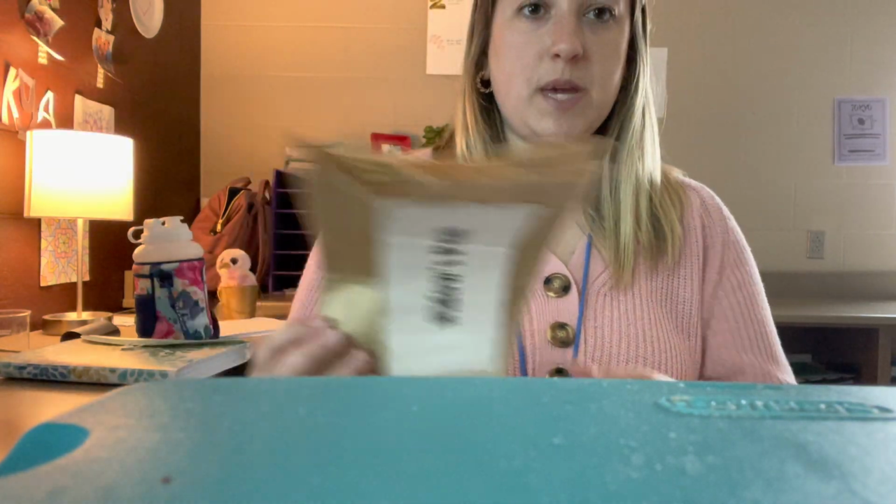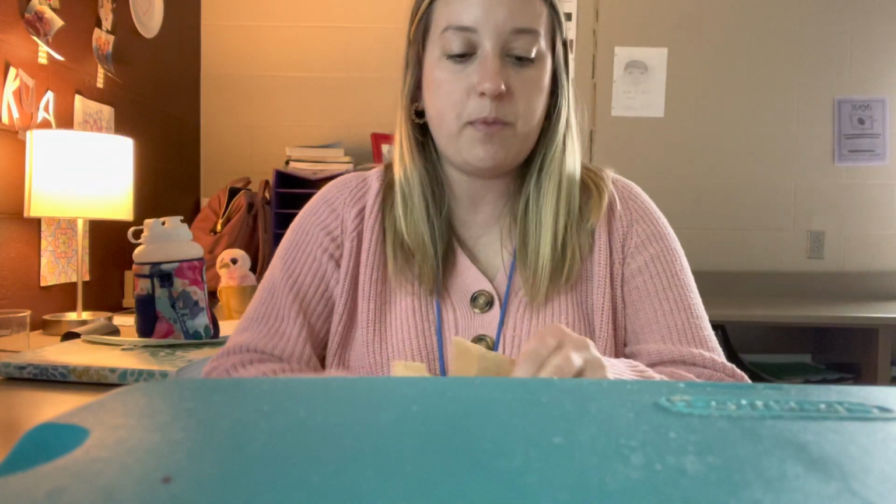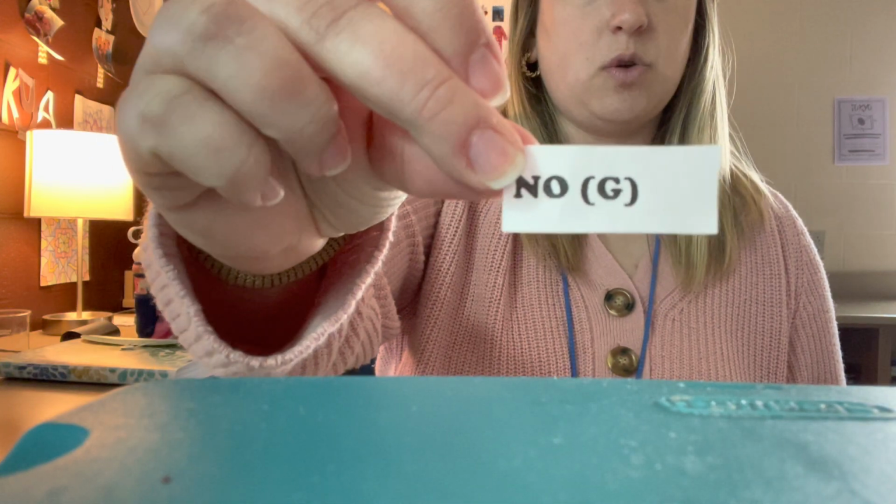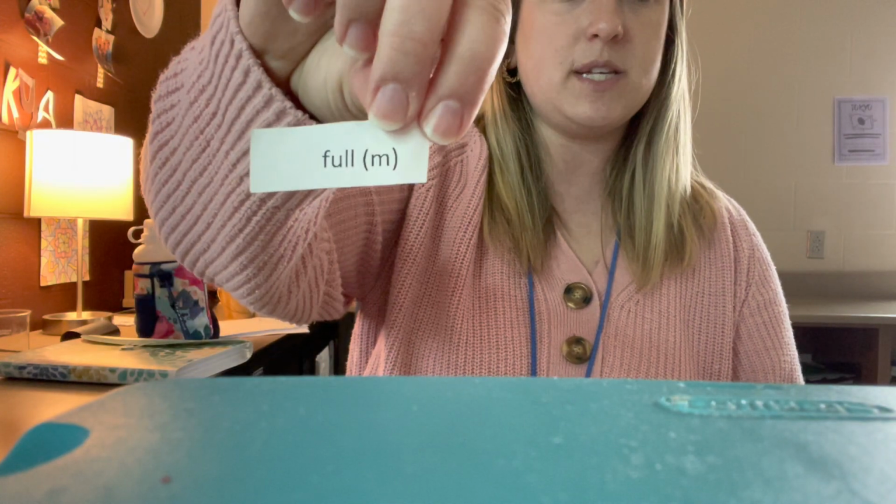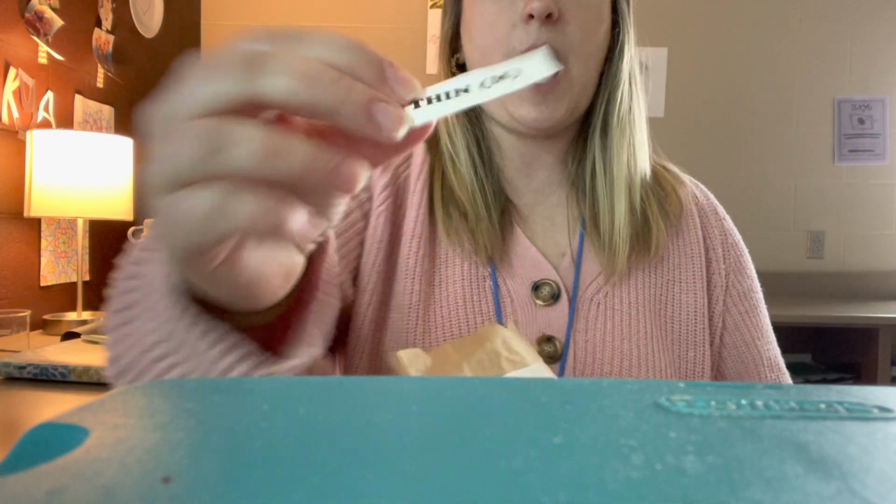Next, we have a widow's peak. If you don't know what a widow's peak is, it's when your hairline comes to a point right at the top of your forehead. So from the mom, we got a lowercase g, which is yes, as a widow's peak. And from the dad, we got a capital G, so no widow's peak. Our next trait is lips, so either full lips or thin lips. From the mom, we got a lowercase m, so full lips. And from the dad, we got a capital M, thin lips.